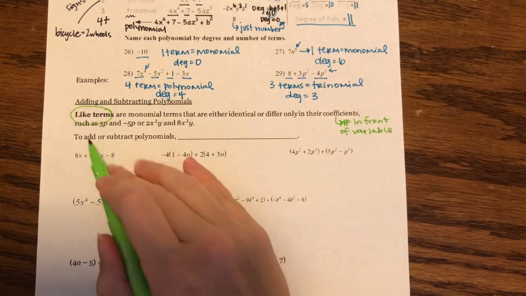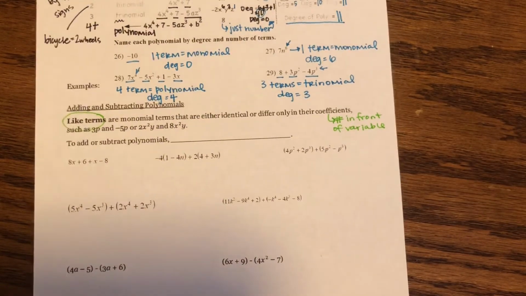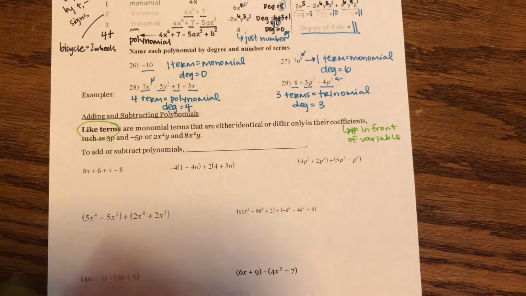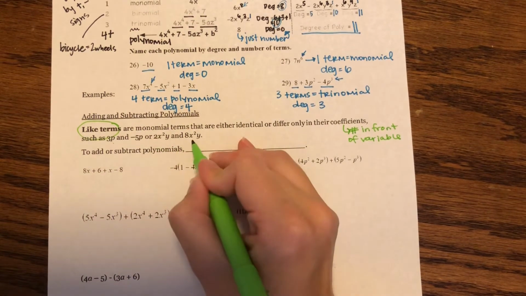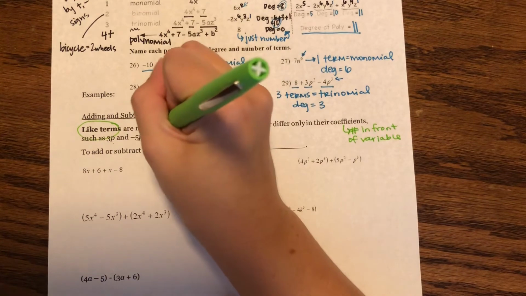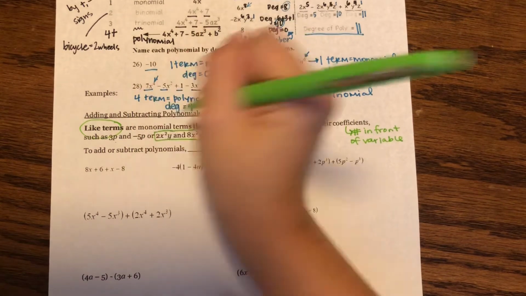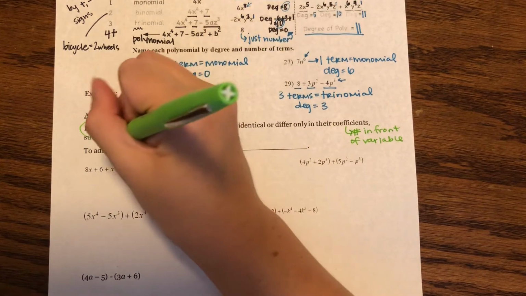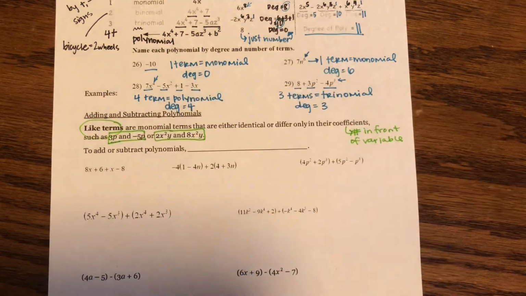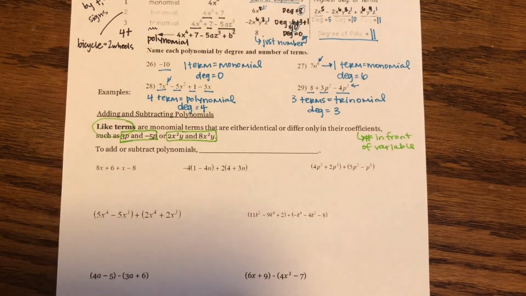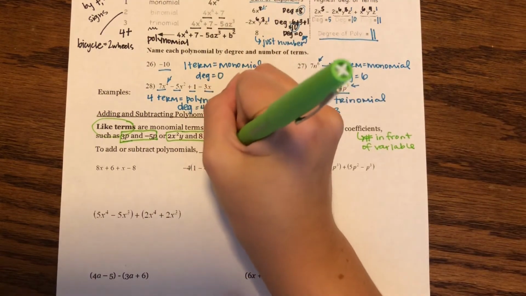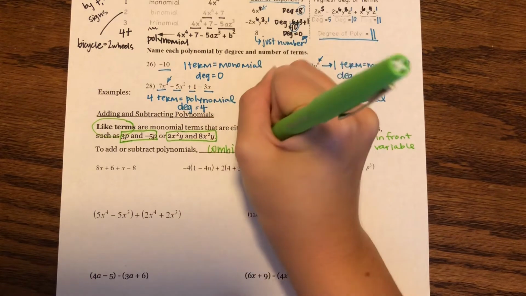Okay, so 3p and negative 5p are like terms because their variable and exponent are the exact same. And then 2xy squared and 8xy squared are going to be like terms because they have the same xy squared, just their coefficients of 2 and 8 differ. To add or subtract polynomials, we're going to combine like terms.